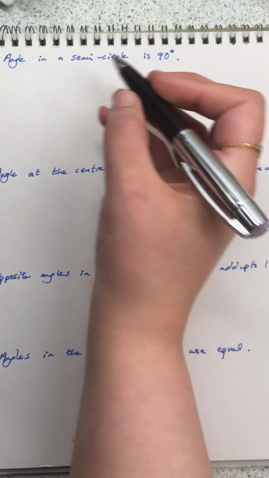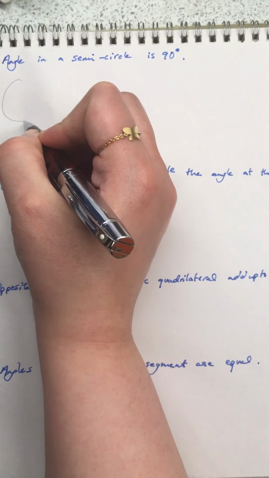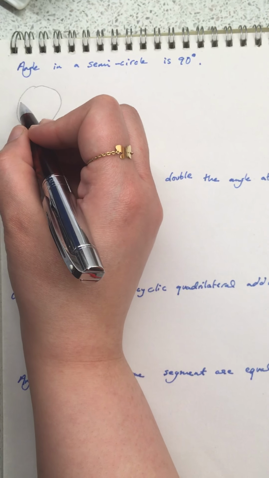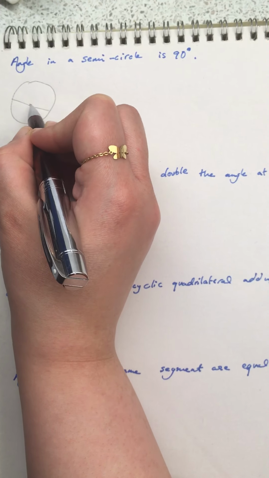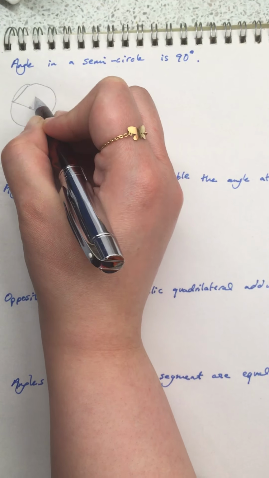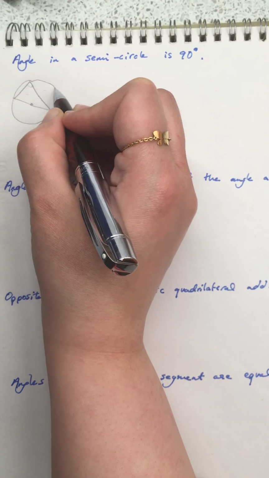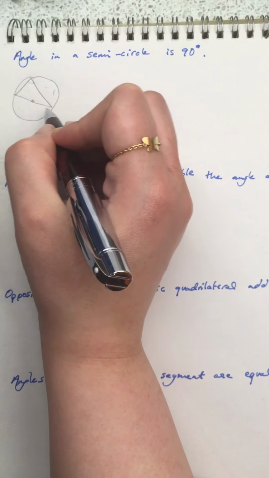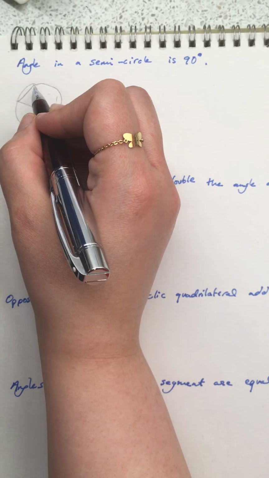Angles in a semicircle is 90 degrees. What that means is, if I have a circle and a diameter, so that's the centre, wherever they meet, that will always be 90 degrees. So even if that was there, that would be 90 degrees, or here. So wherever the diameter meets, it's 90 degrees.